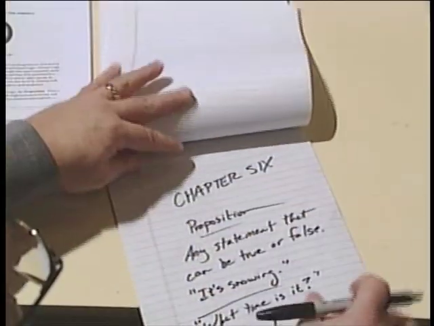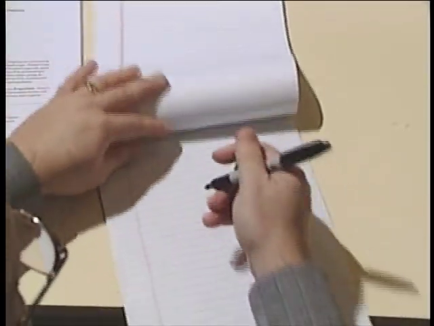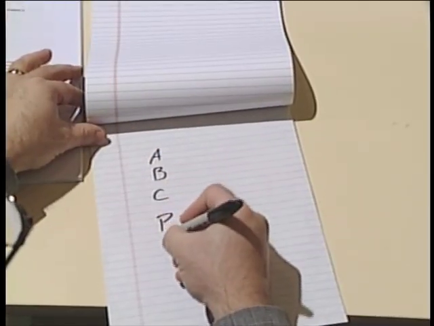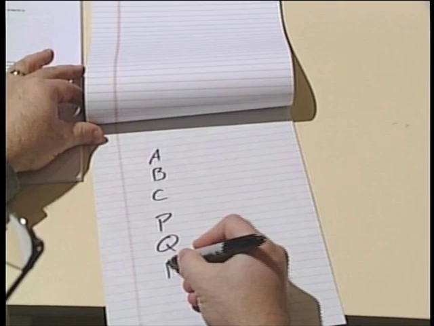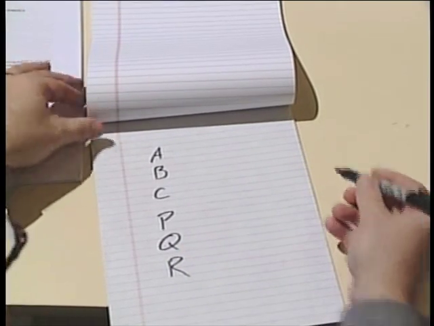To add maximum flexibility to the system we're looking at, I'm using a Sharpie, so I'm trying not to bleed through everything. We just use letters, A, B, C, D. Most of the time, if you read logical material, it's P, Q, P, Q, and R. And what these letters stand for is whatever we say they stand for.